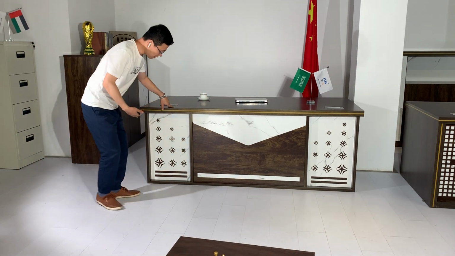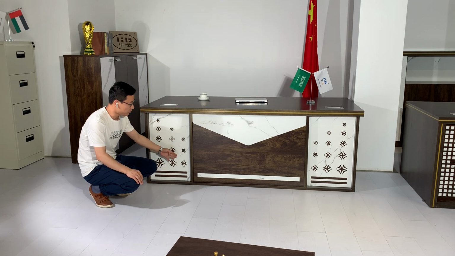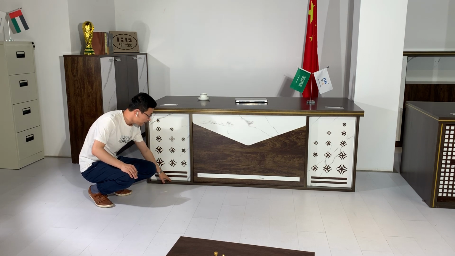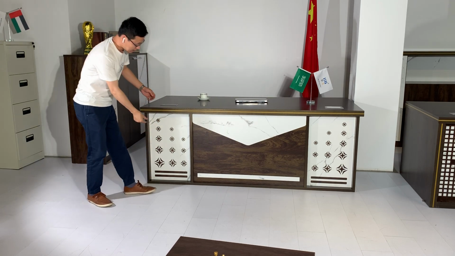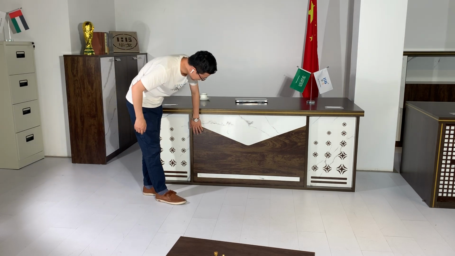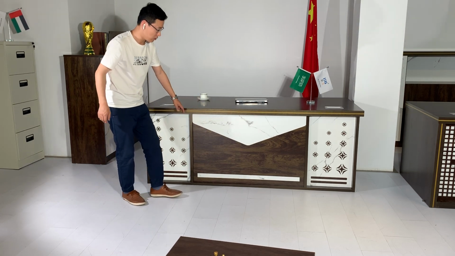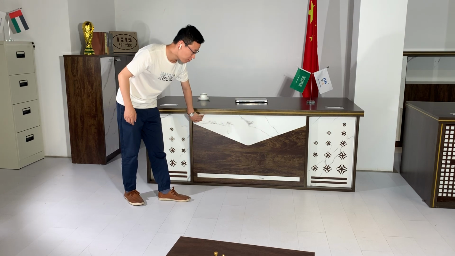For the base at the front, we make a base in the middle between the two legs, 2.5 thick, and in the middle we make the background wooden color, with a maple white decoration.